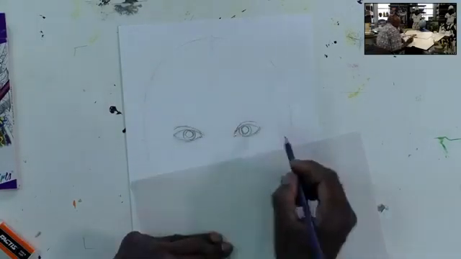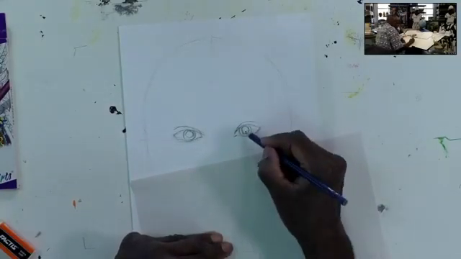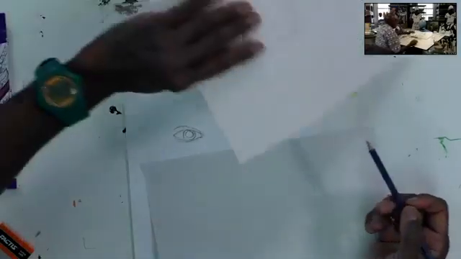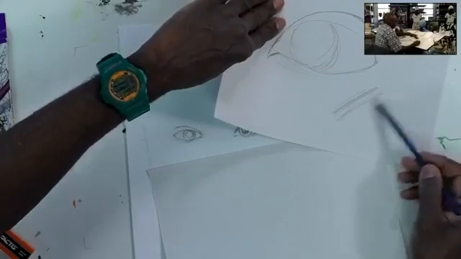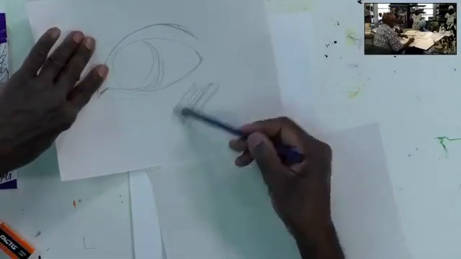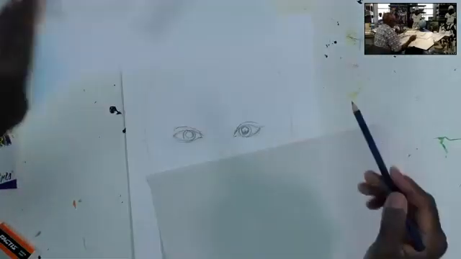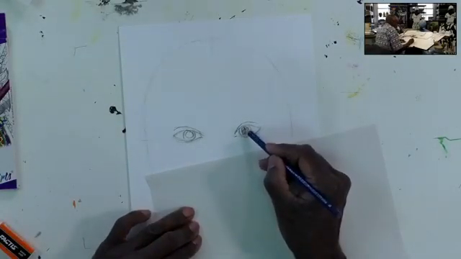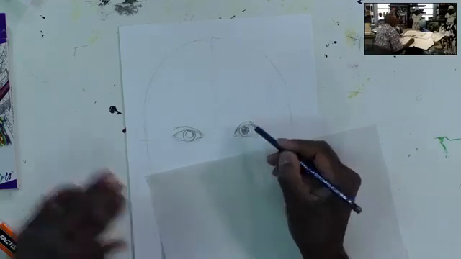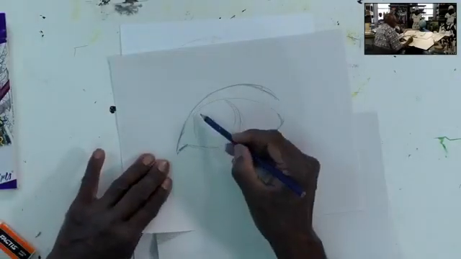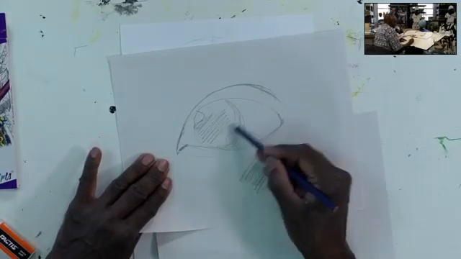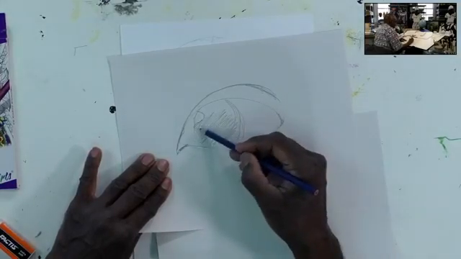Now, a little trick that I like to use, I'm going to shade these in by using hatch marks. Try not to dig into the paper, but I'm going to leave a little white area to the upper left part.